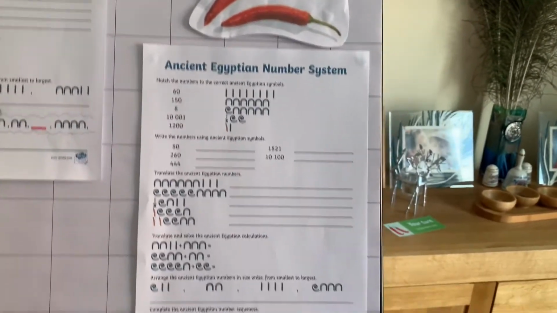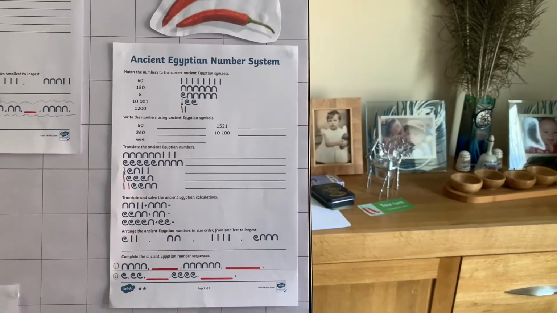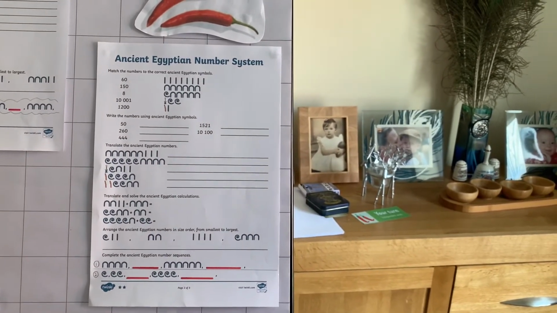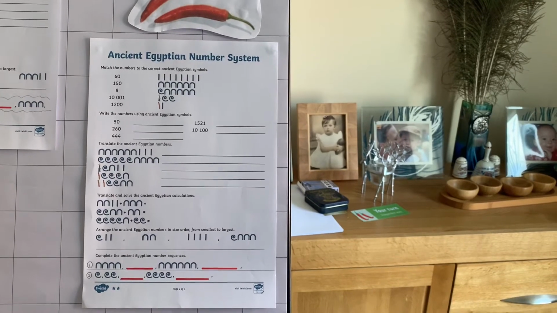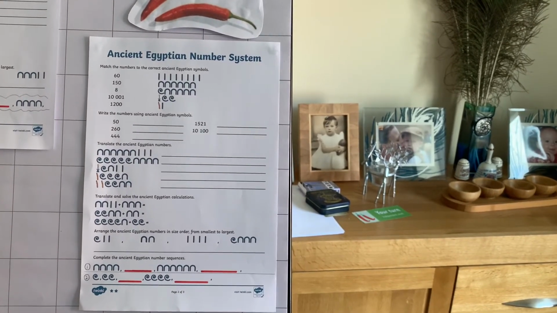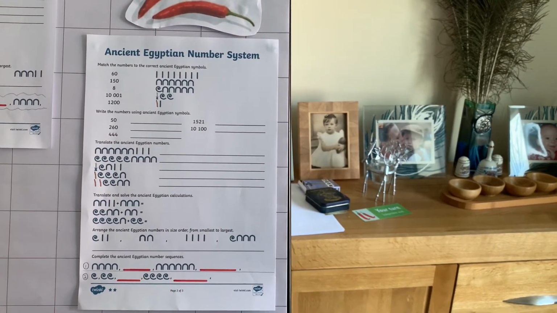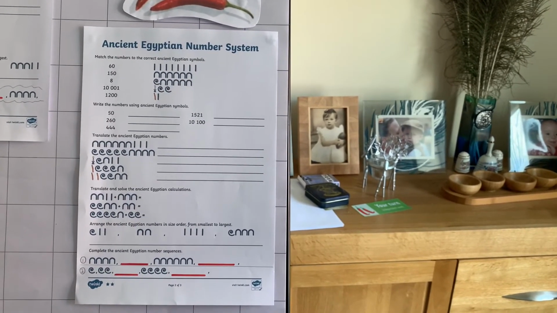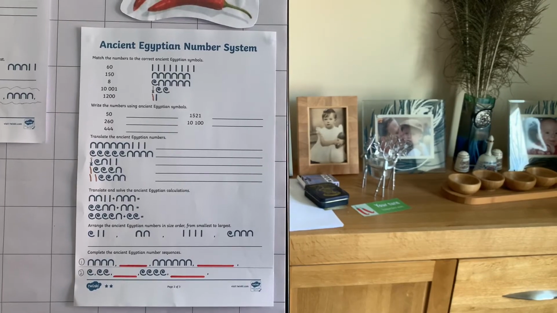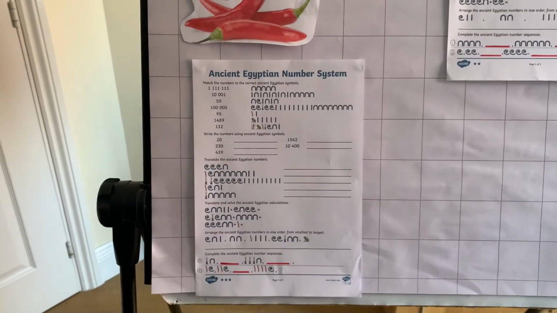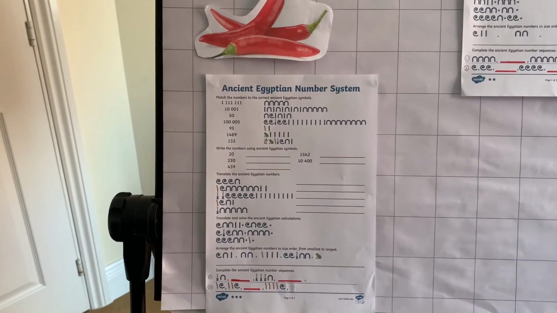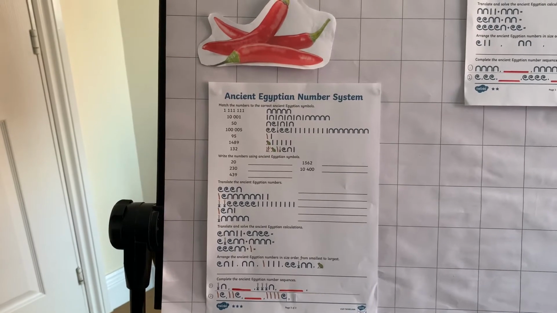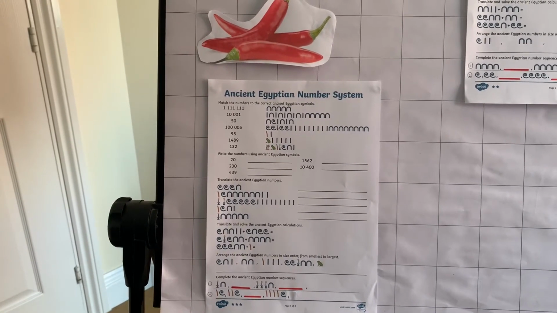If you're Chile 2, you've got exactly the same, just different numbers in there. So you can have a go at matching, writing down the numbers, solving the equations, putting them in order and finishing the sequences off. So if you're Chile 2, pause the video now and jot them down in your book. And if you're Chile 3, you have the same, slightly harder. These ones are going to be out of order. So Chile 3s, if you are going to have a go at this, can you pause the video now?